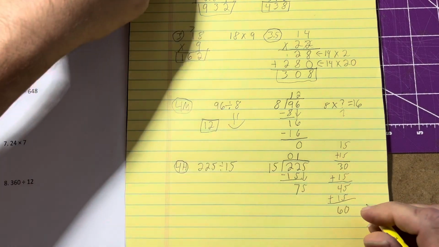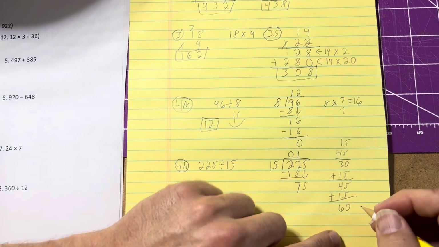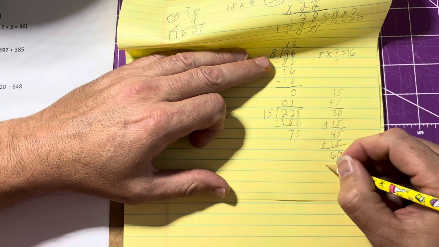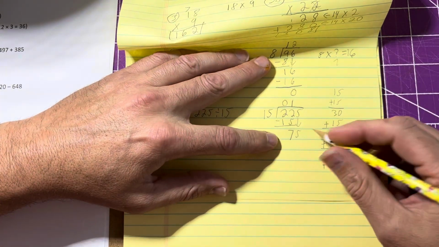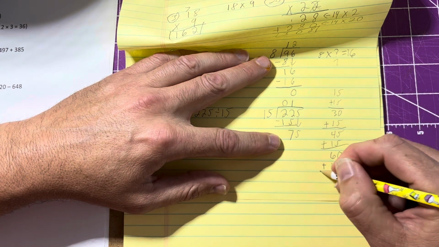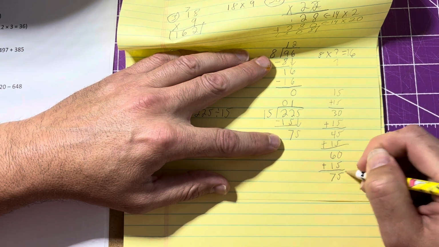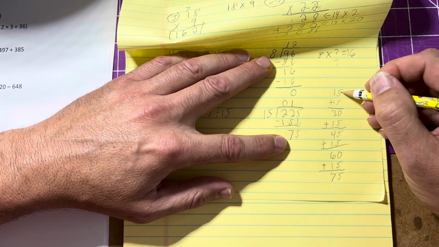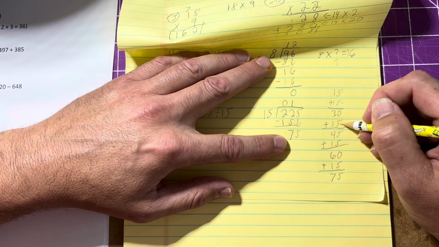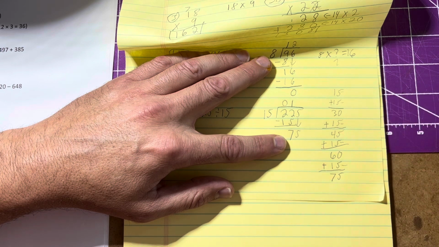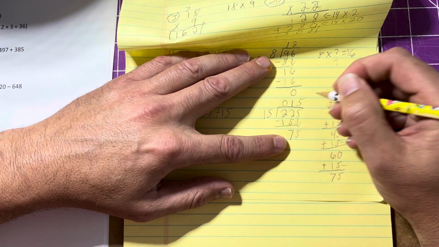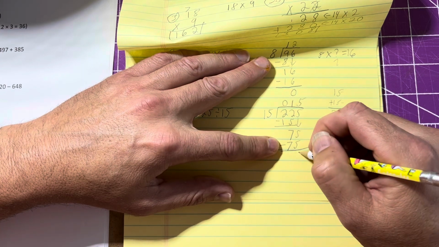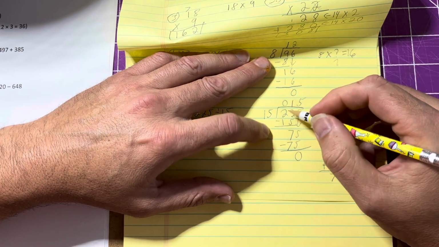Make sure I can still see this on the camera. And then, let me move this up slightly. Let's add another 15, because I'm not 75 yet, plus 15. Oh, that's 75. So how many 15s did I actually get out of that 75? 1, 2, 3, 4, 5. 15 times 5 is 75. I can subtract that out. It zeroes out, so I know I'm done.